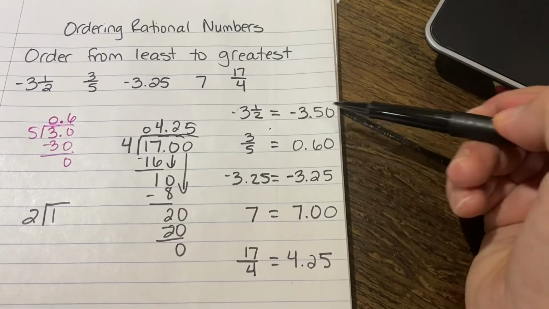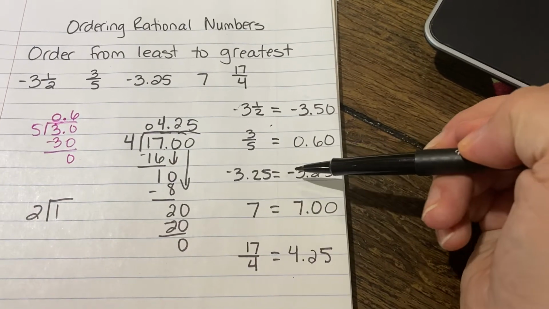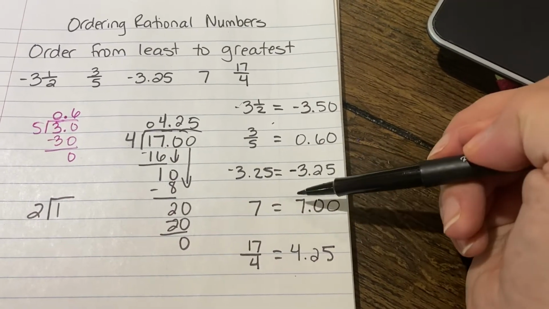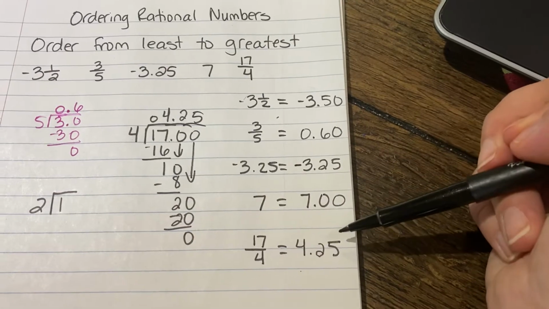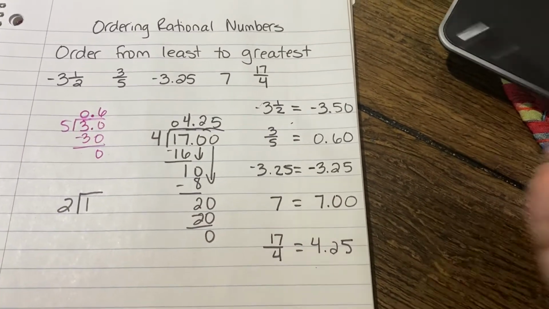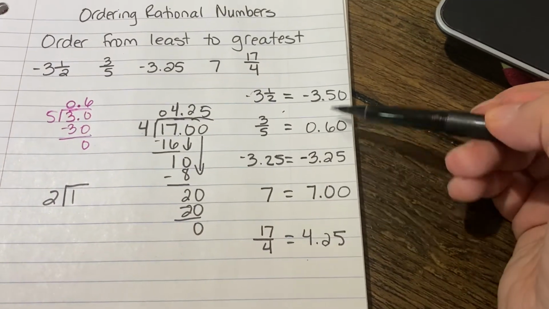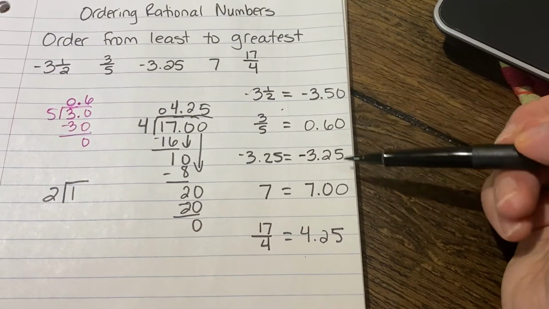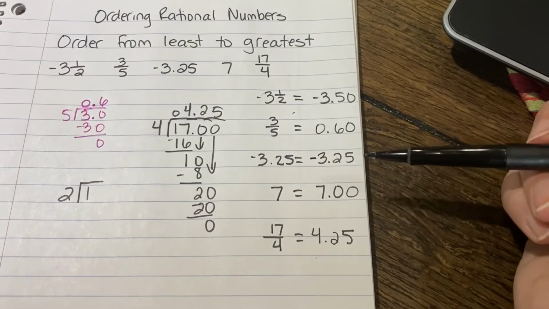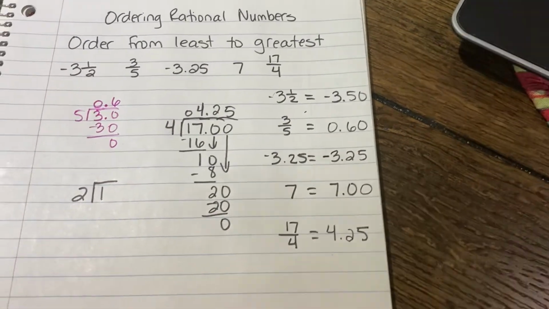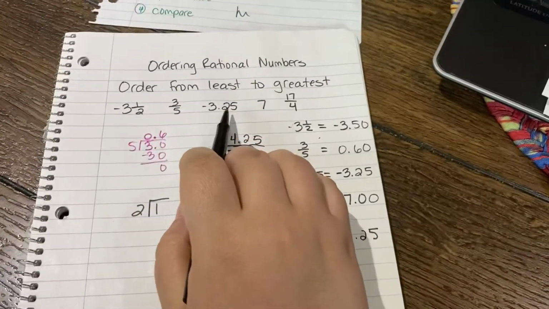I've got -350, +60, -325, 700, and 425. Now I know it's not technically what the numbers are because this is really 4 and 25 hundredths, but by making them all have the same place value, we can order them a little bit easier. So we are putting them in order from least to greatest.